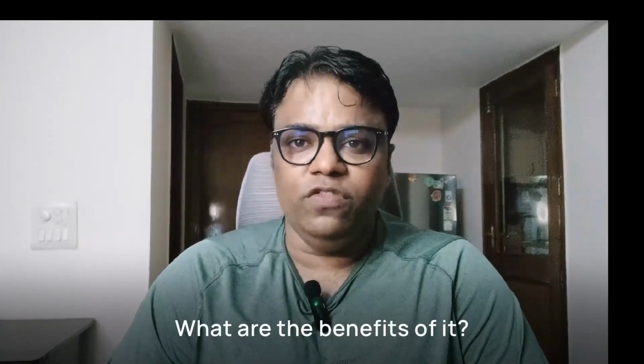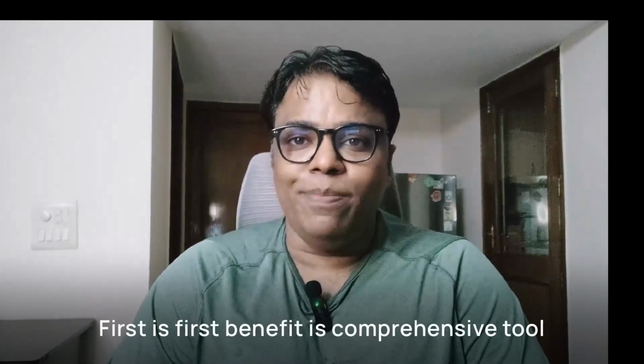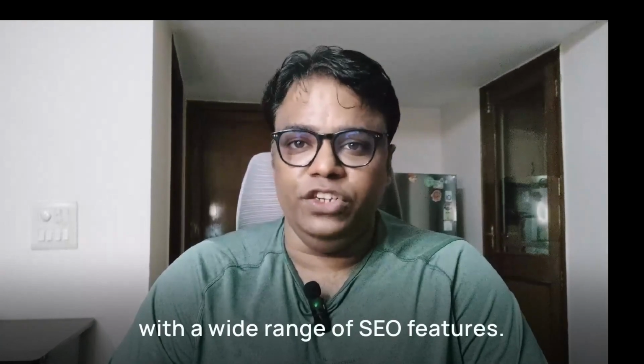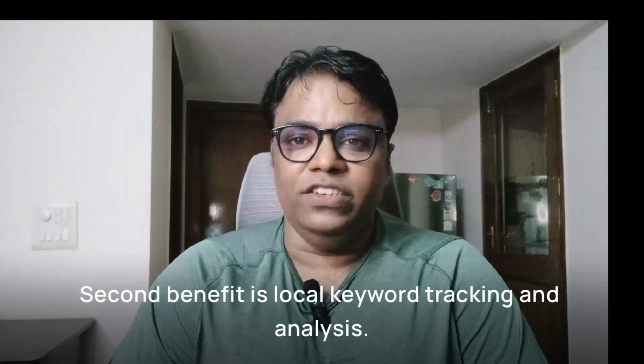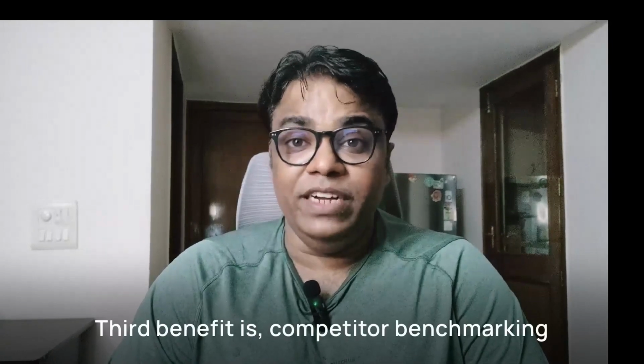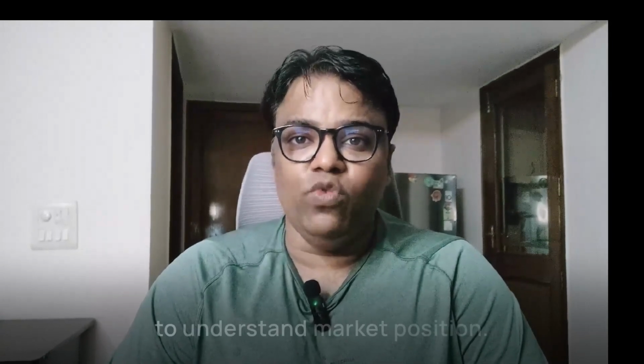What are the benefits of it? First benefit is a comprehensive tool with a wide range of SEO features. Second benefit is local keyword tracking and analysis. Third benefit is competitor benchmarking to understand market position. So these are the benefits.